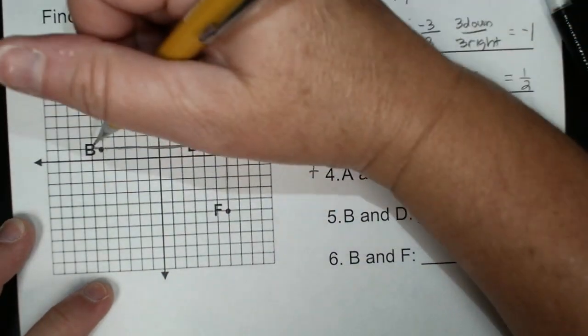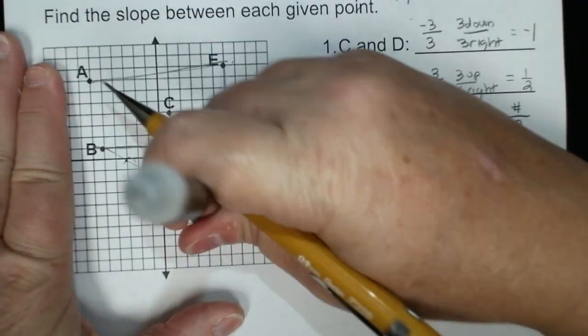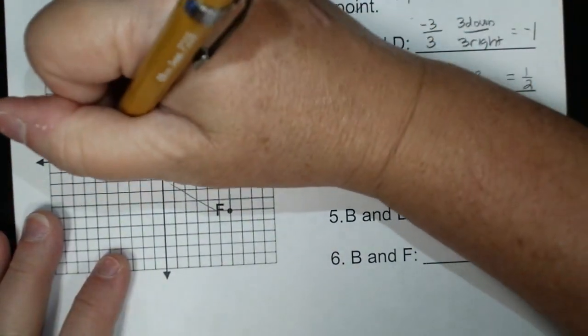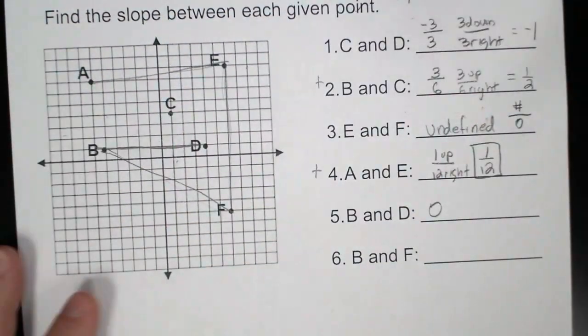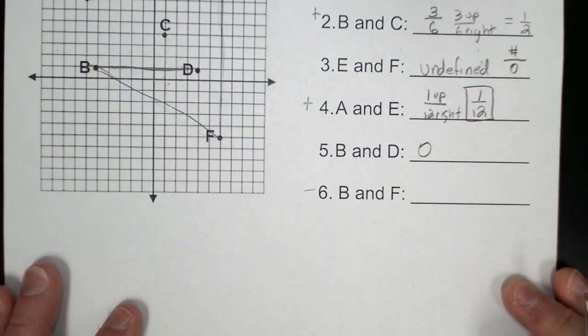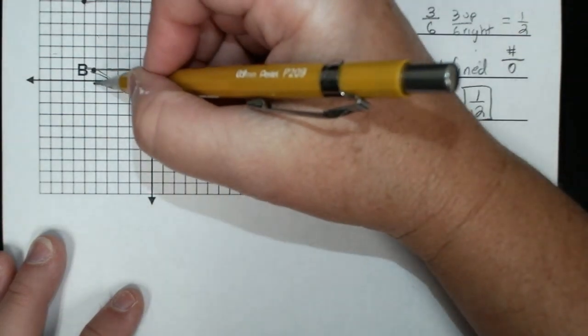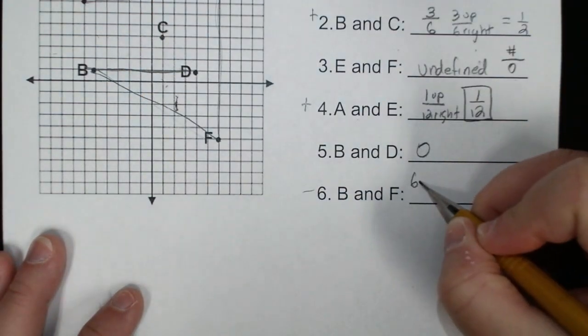B to F, notice it is going, oh, I didn't even connect the dots. I'm going to go from here to here. Notice it is negative. I'm going to just put a negative right there so I know. 1, 2, 3, 4, 5, 6, 6 down.